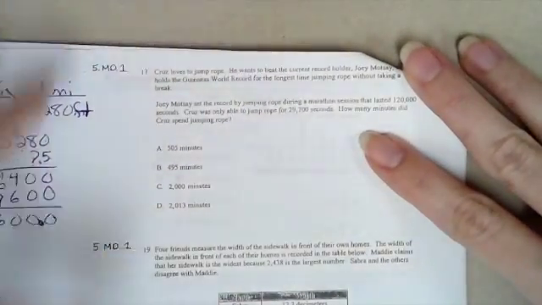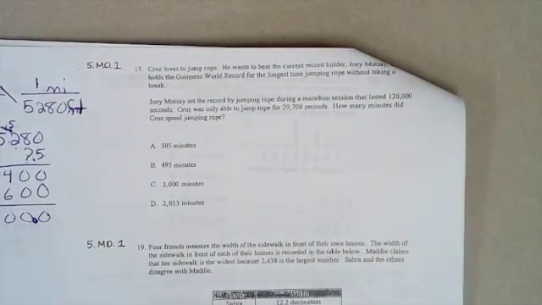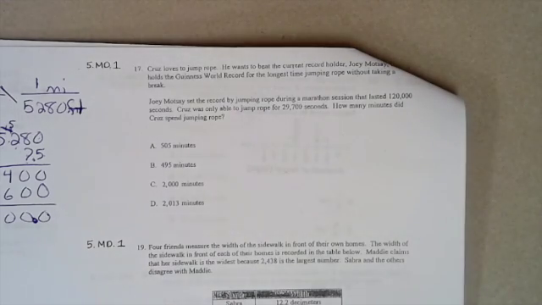This is another question that was on our converting measurement test. Cruz loves to jump rope. He wants to beat the current record holder, Joey Matze, who holds the Guinness World Record for the longest jumping rope without taking a break. Joey Matze set the record by jumping rope during a marathon session that lasted 120,000 seconds. Cruz was only able to jump for 29,700 seconds. How many minutes did Cruz spend jumping rope?